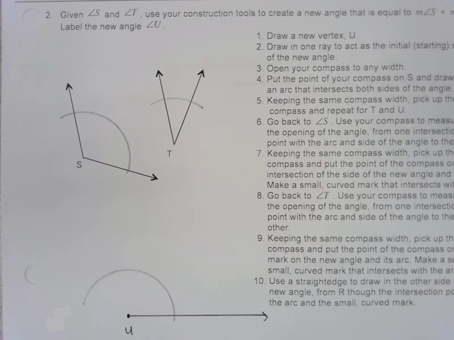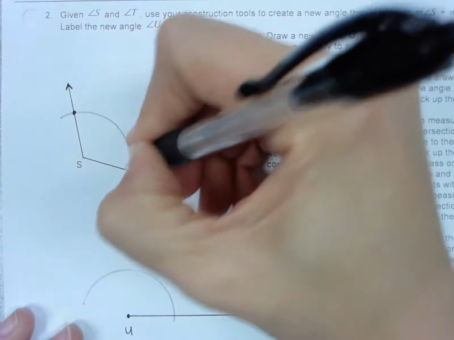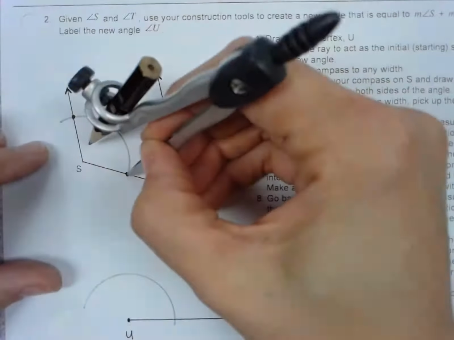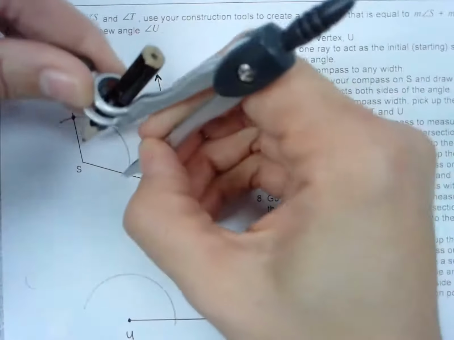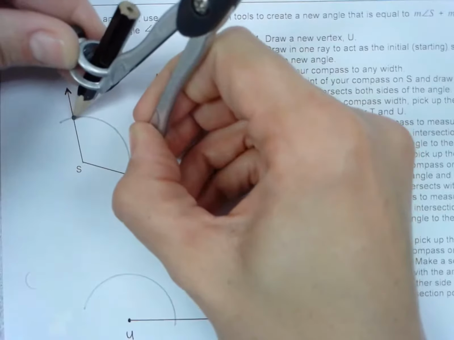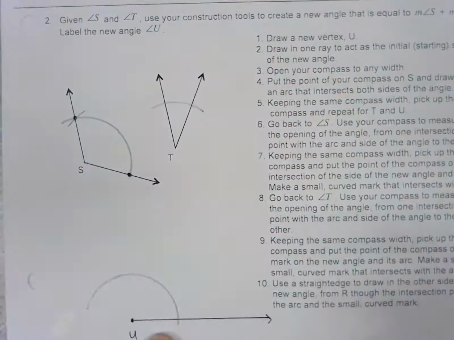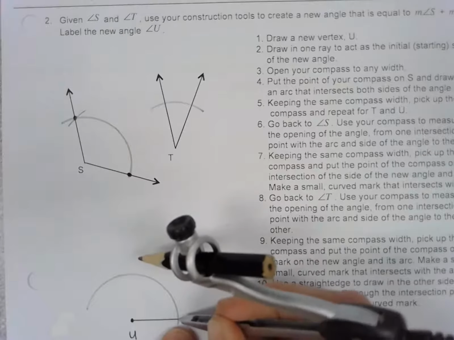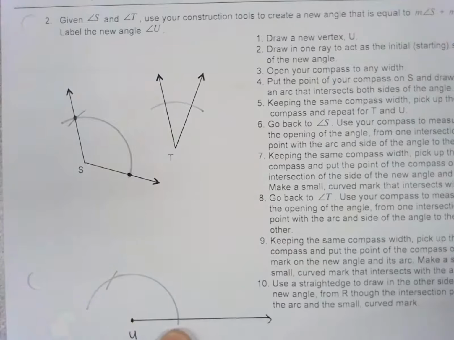So it says I'm going to go to angle S, and I'm going to measure the opening of angle S. So I'm measuring from one black dot to the other black dot on angle S. Now is when I change my compass, by the way. And so there's my opening there. And then I'm going to come down to angle U. I'm going to start right here, and I'm going to make that marking on the arc right there.